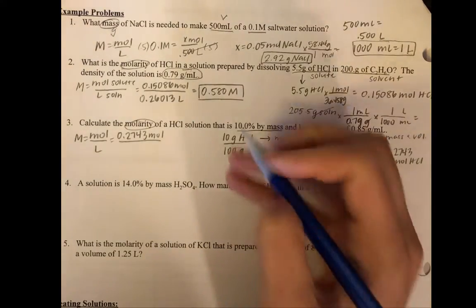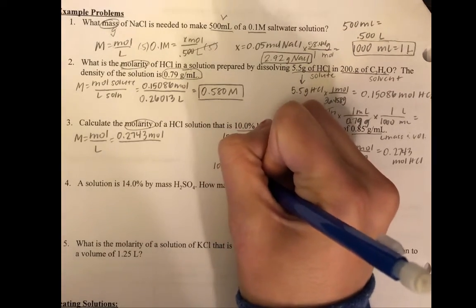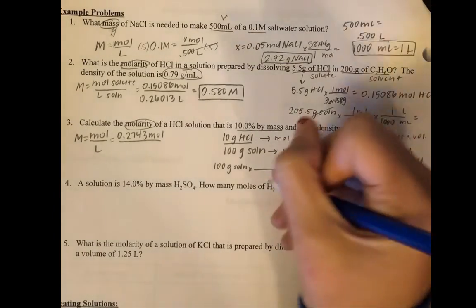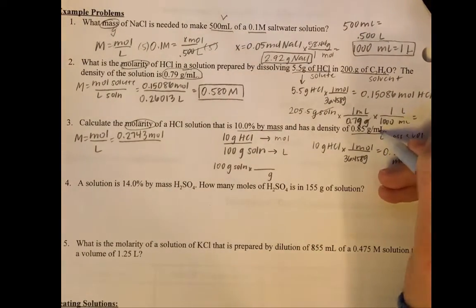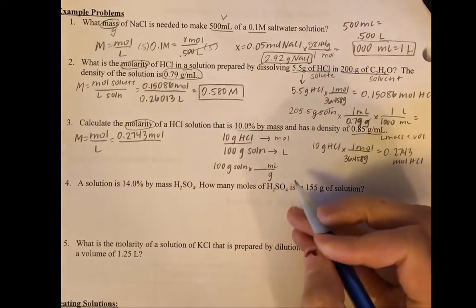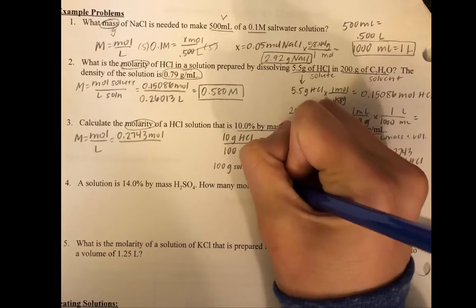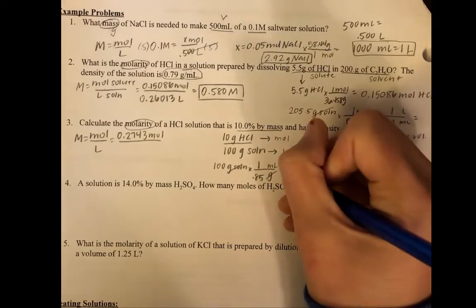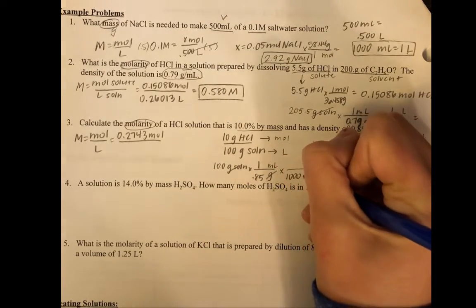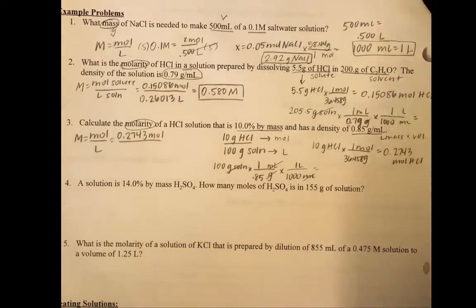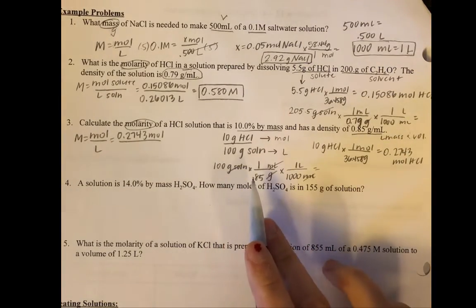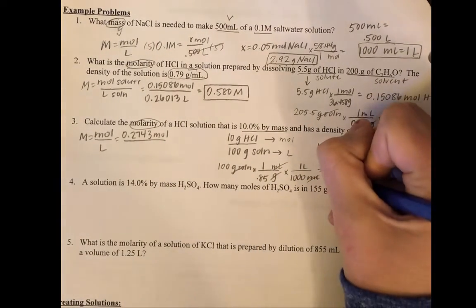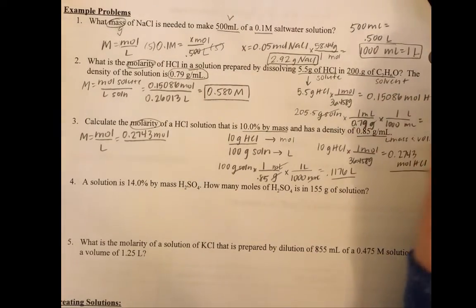So what I'm going to do is take my 100 grams of solution, and I need to get that to a volume. Now to go between mass and volume, I can use the density here. So density lets me go between grams and milliliters. So for every 0.85 grams, there's 1 milliliter of solution. But on the bottom, I don't want milliliters, I want liters. So for every 1,000 milliliters, there's 1 liter. So I'm going to do 100 divided by the quantity 0.85 times 1,000, I get 0.1176 liters.